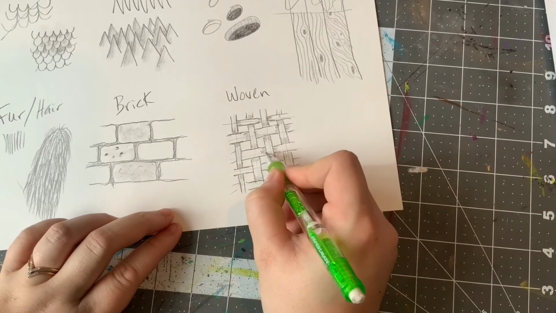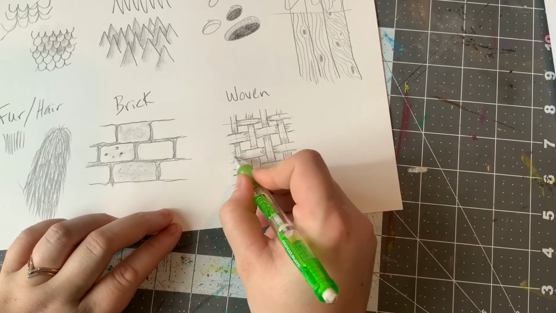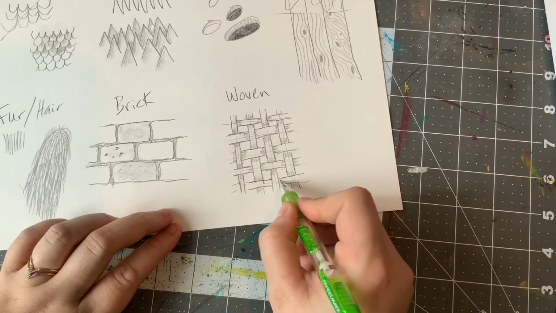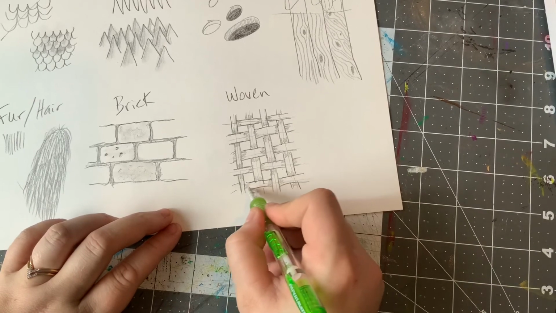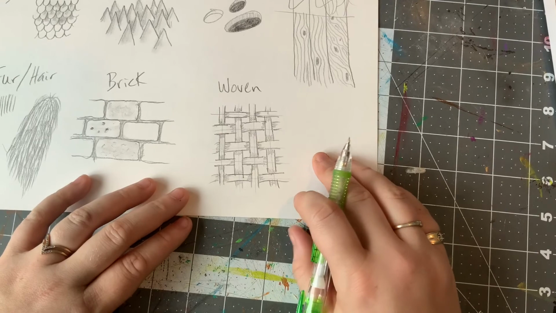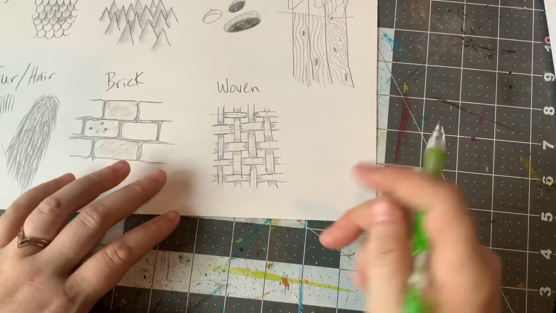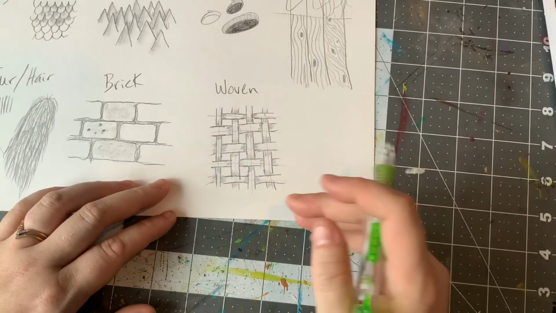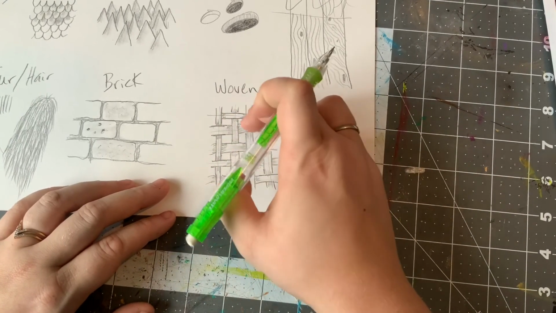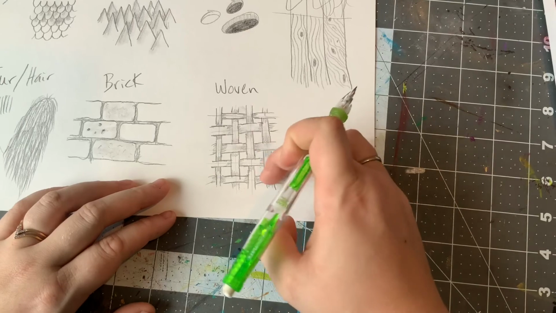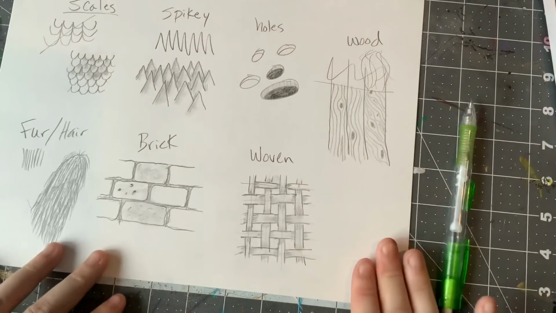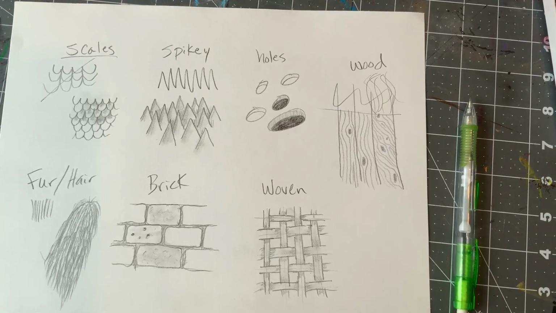So with texture, the more shading and details you can add into things, the better your texture is going to look. Because texture is the way something feels or looks like it would feel. So that means it's three-dimensional things. We could actually pick it up if it was real. So we'd actually see and feel these going over and under. So if we're drawing them, we want to try to replicate it the best we can. And to make something look more realistic, we know we got to add that shading, the value to it. And there are some basic textures for you to try out.